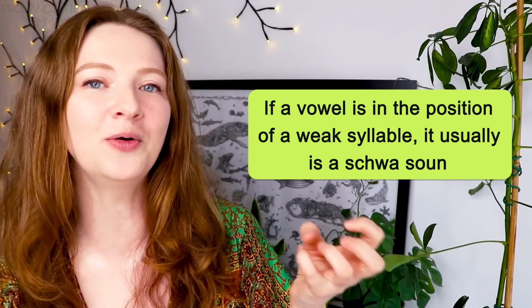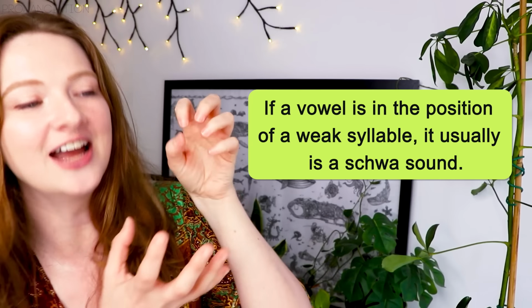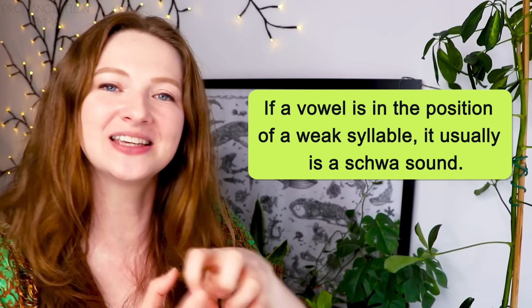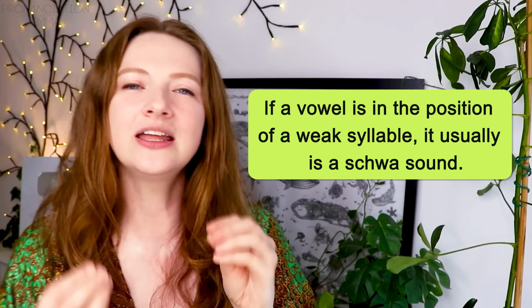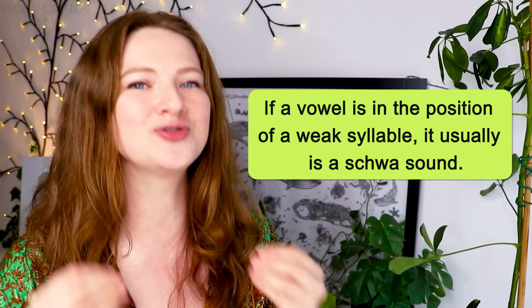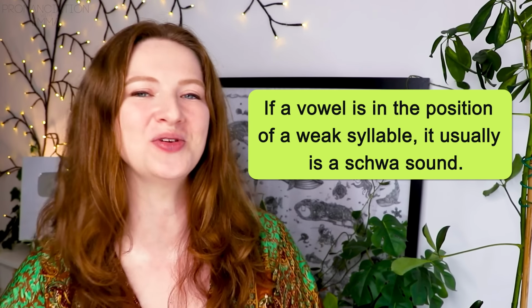Now, something interesting for you to learn is that any vowel letter can be pronounced as a schwa. Now, don't cry yet and think, oh my goodness, but then if every vowel letter can be a schwa, how do I know when to pronounce the schwa? It's very easy and very simple. Don't panic. Basically, if that vowel is in the position of a weak syllable, so if that syllable is not stressed, it usually, not always, but it usually is a schwa sound. I'll show you what I mean.